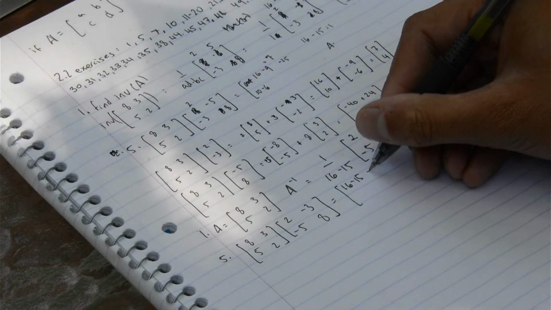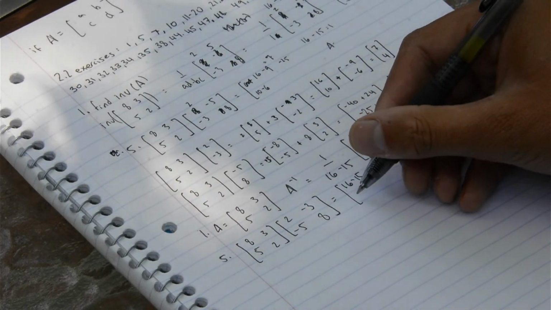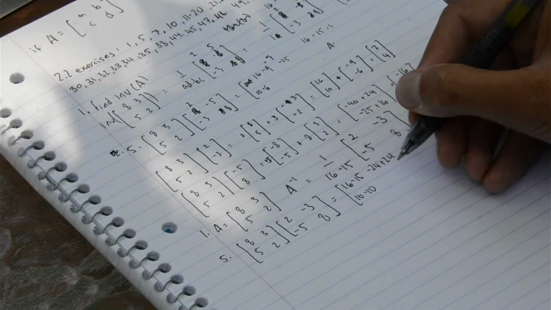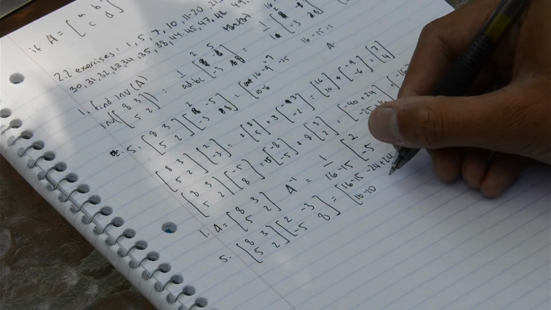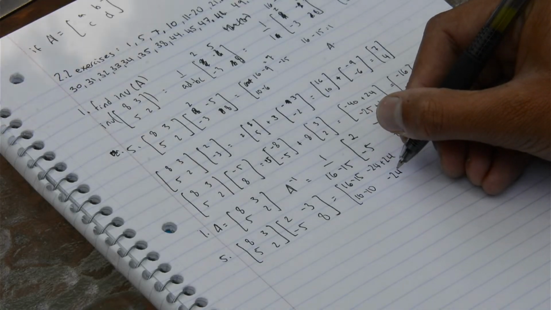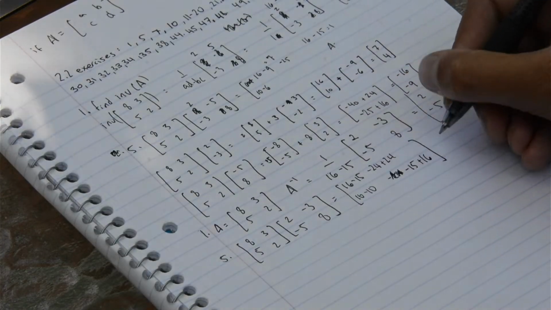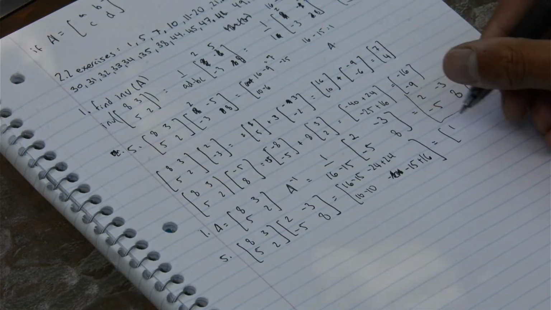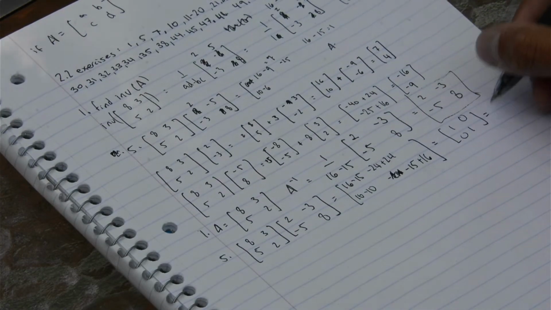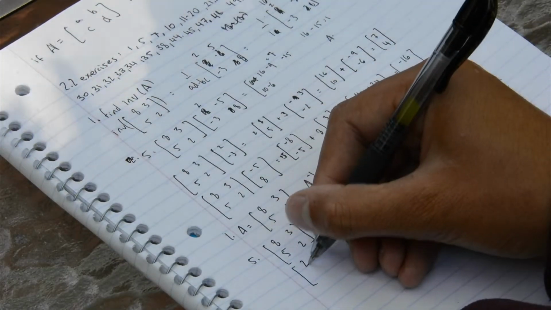Then here we're going to get minus 24 plus 24. Then we're going to get 10 minus 10. And then minus 15 plus 16. So this is equal to 1, 0, 0, 1, the identity. Now we actually have to verify the other way around, I believe.